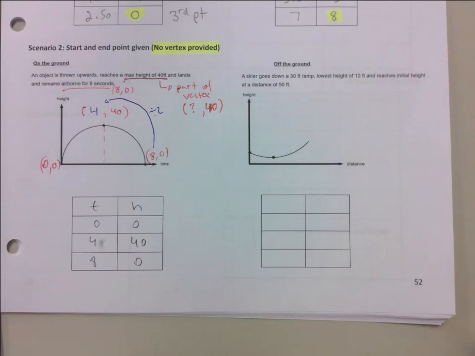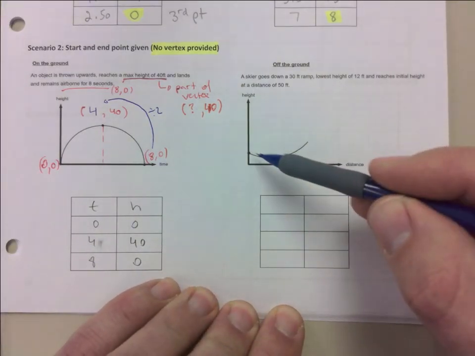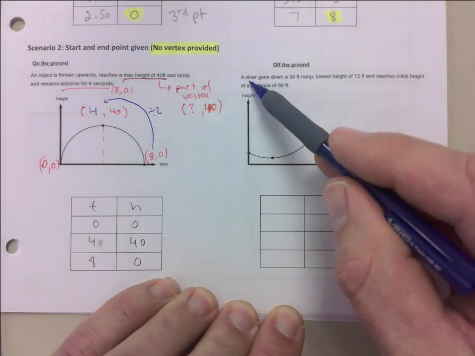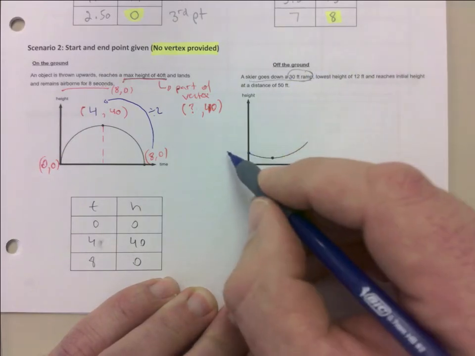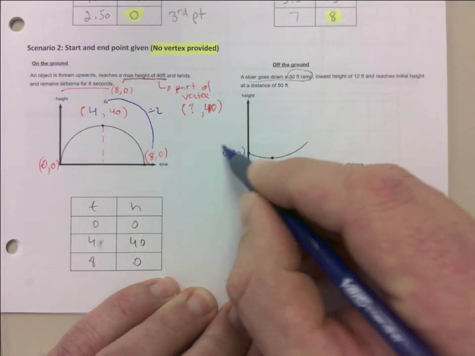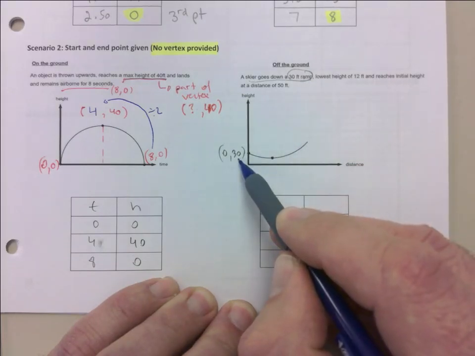The last one. It's kind of a weird scenario here, where the parabola is pointing up. It says a skier goes down a 30-foot ramp. That means that we are at 30 feet at the very beginning. Okay, 30-foot ramp goes right there.